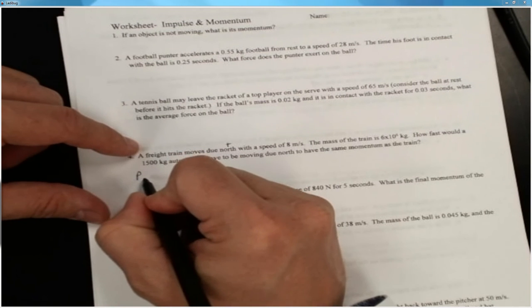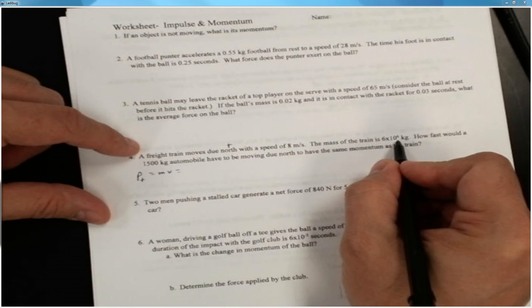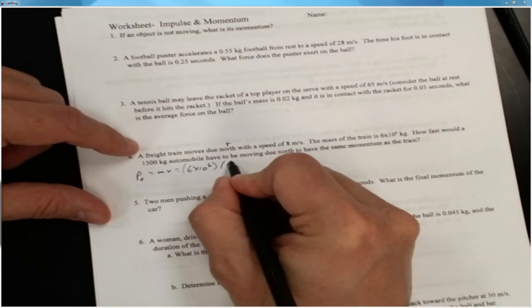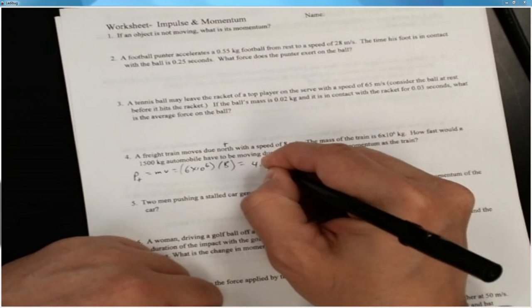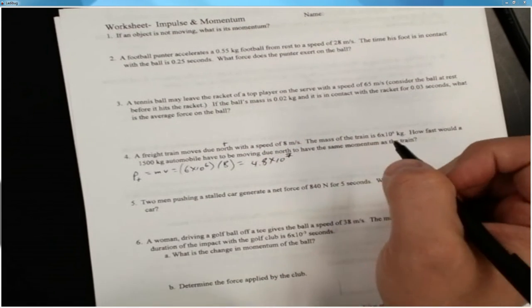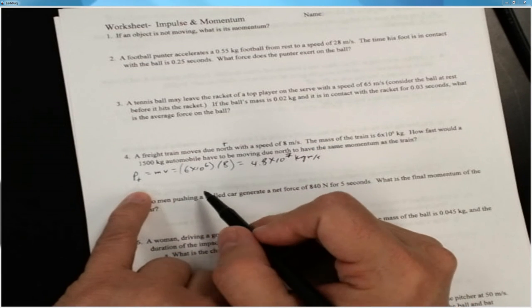So the momentum of the train is equal to mass times velocity. Mass is 6 times 10 to the 6th times velocity is 8. So that's the momentum of the train.